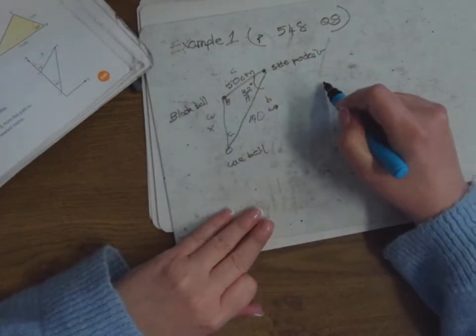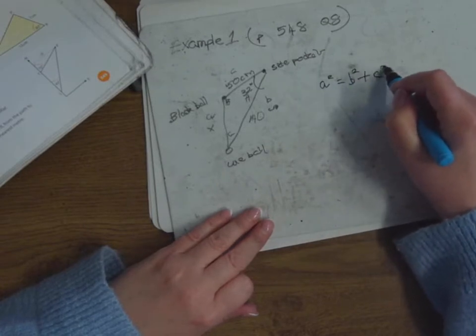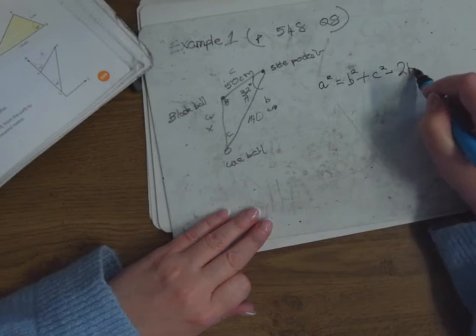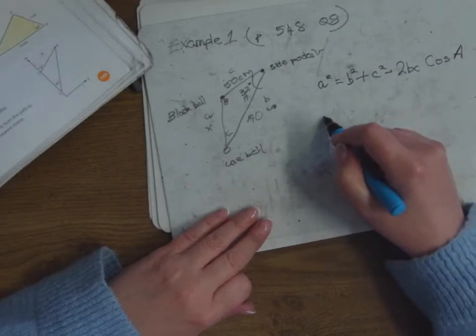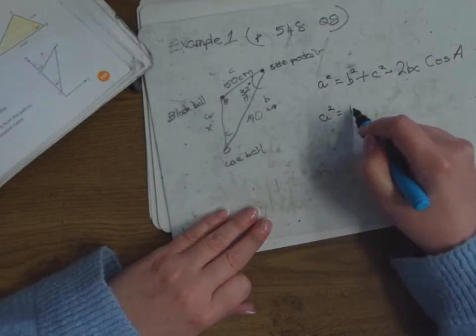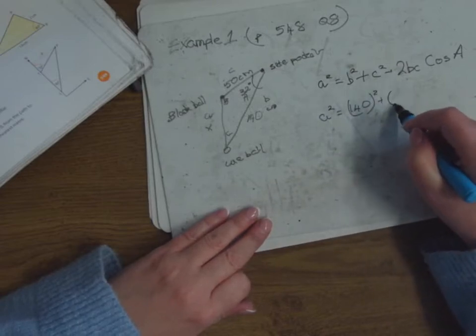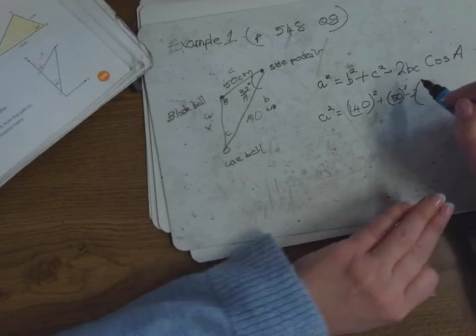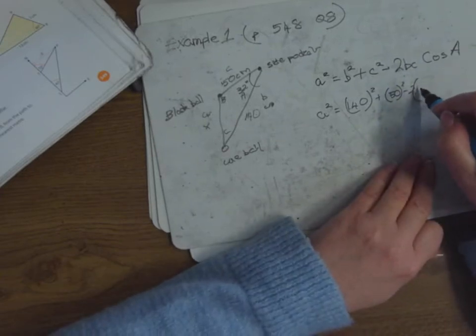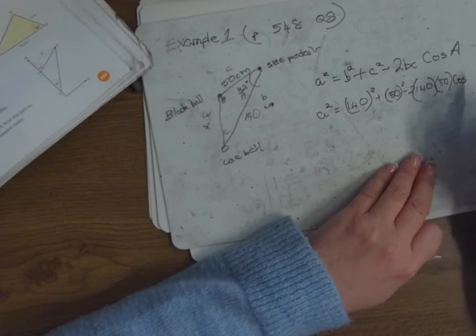Right, so cosine rule: a squared equals b squared plus c squared minus 2bc cos A. So a squared is what I'm looking for, right? b squared is 140 squared, plus c squared is 50 squared, minus 2 times b is 140 and c is 50, times cos of A, which is 32.